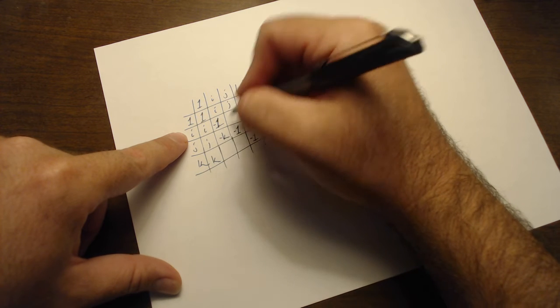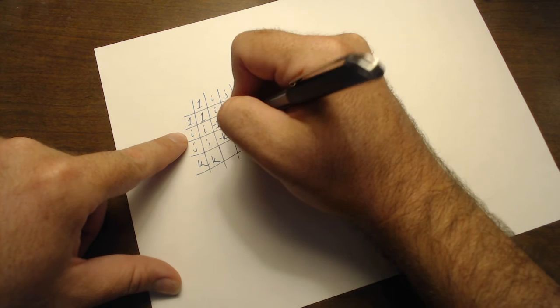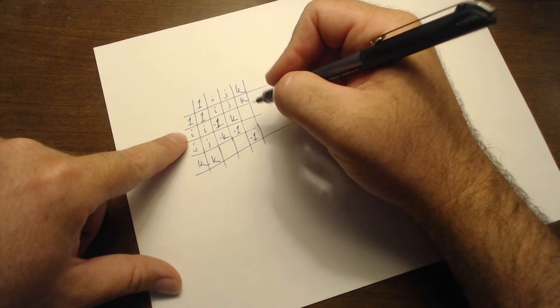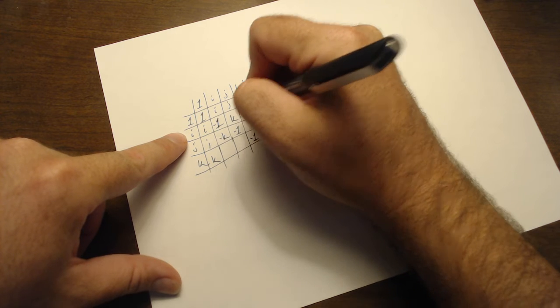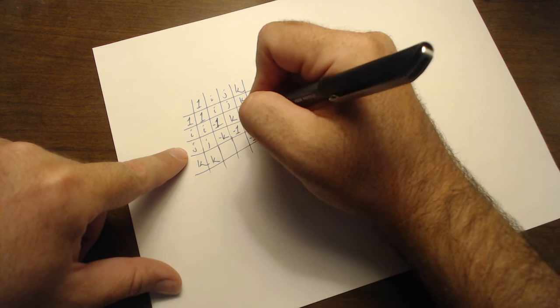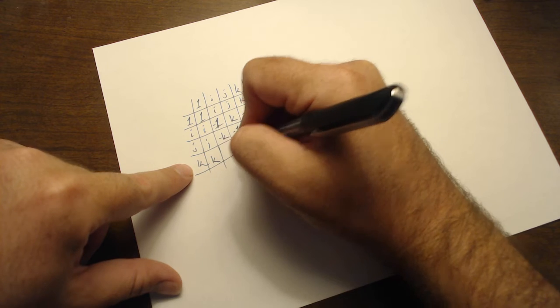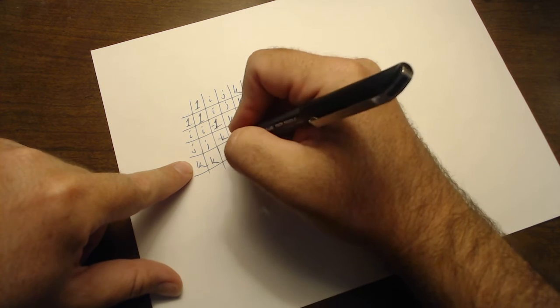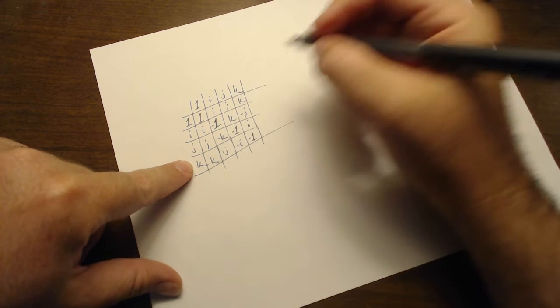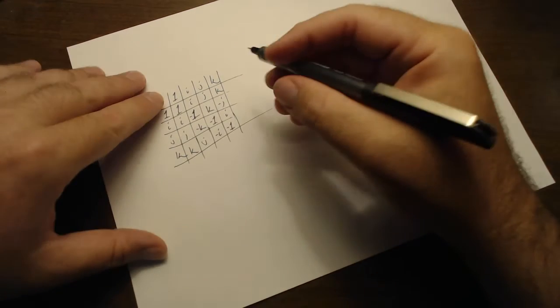j times i, the other way, I might have been saying it backwards. Anyway, I'm just going to fill this out. That's i. And this one is -i. And this one is j. Okay, so I wrote that really terribly.